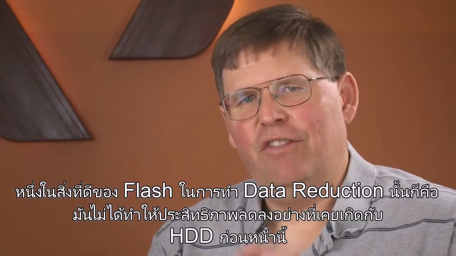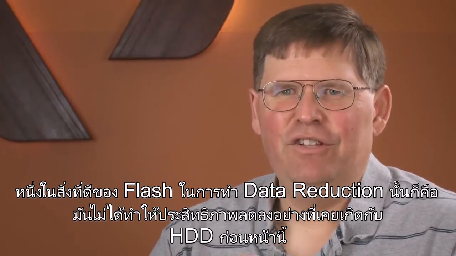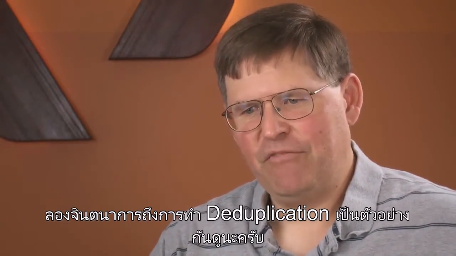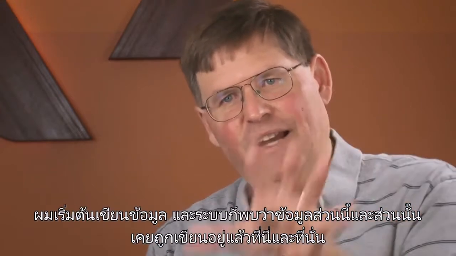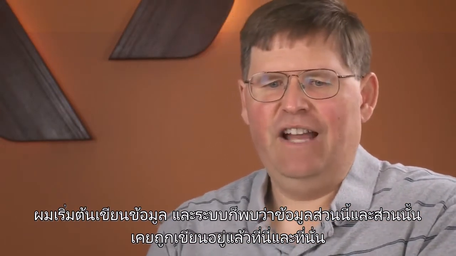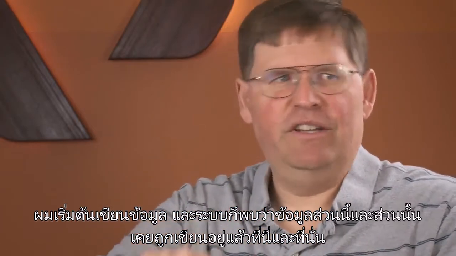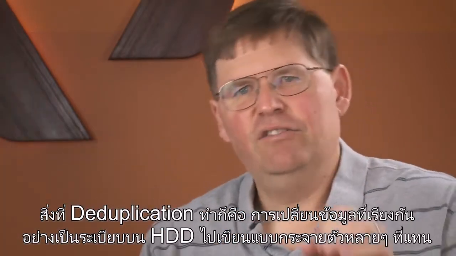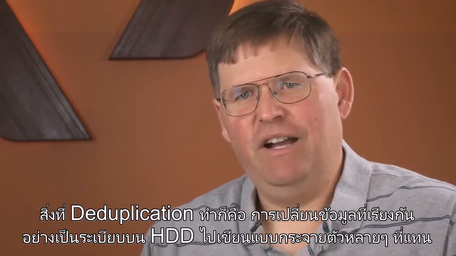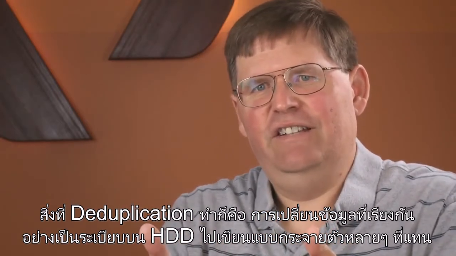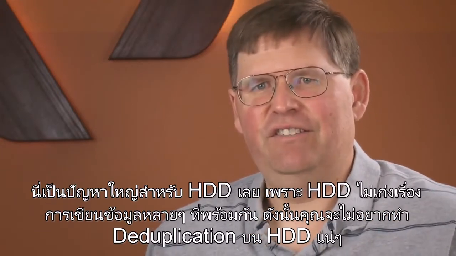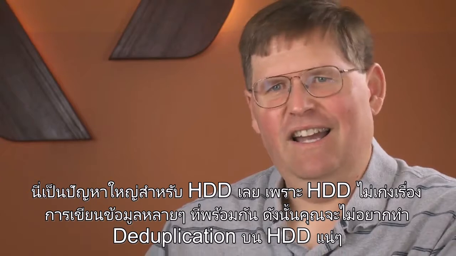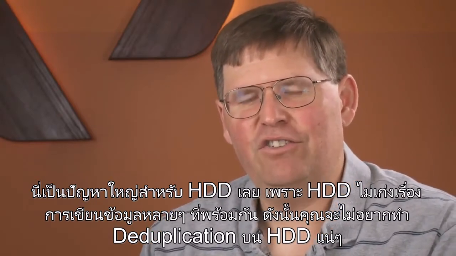One of the great things about flash with data reduction technologies is you don't really have the same performance penalty. If you think about deduplication, for example, deduplication is fundamentally about randomizing your data. I go to write some data, and the system figures out that this piece of the data and this piece of the data are really already stored over here and over here. So what deduplication does is it takes my nice organized chunk of data on disk and turns it into a few separate IOs scattered around the disk. That's a killer for disk. I mean, disks suck at random IO, and that's exactly why you don't want to do deduplication on disk.